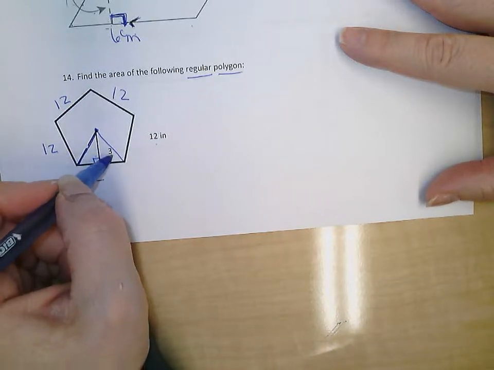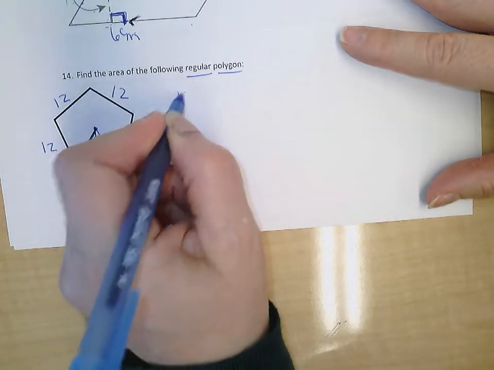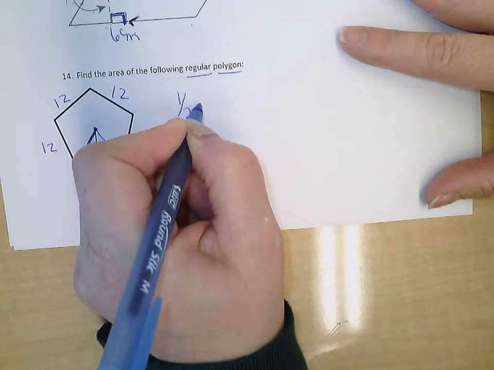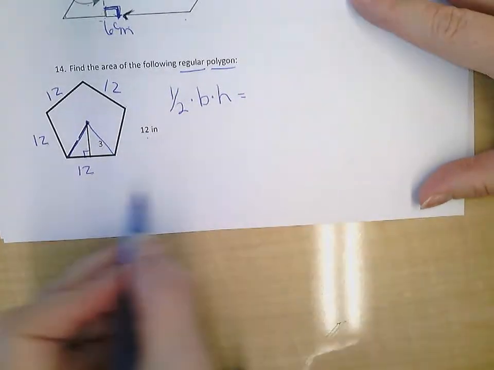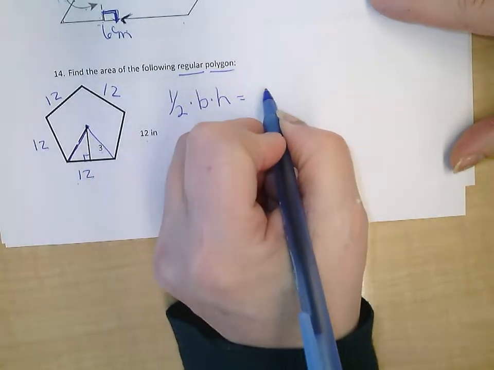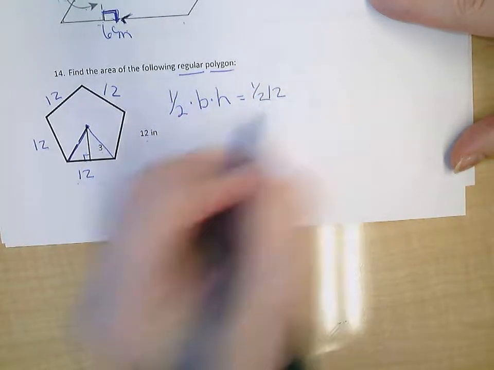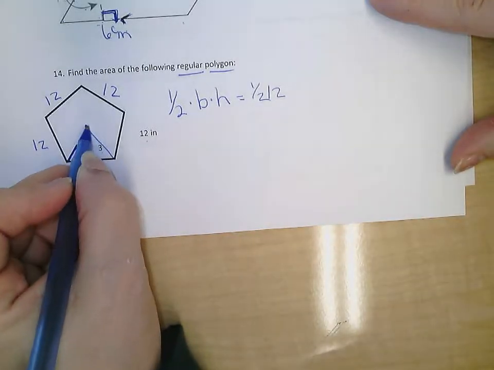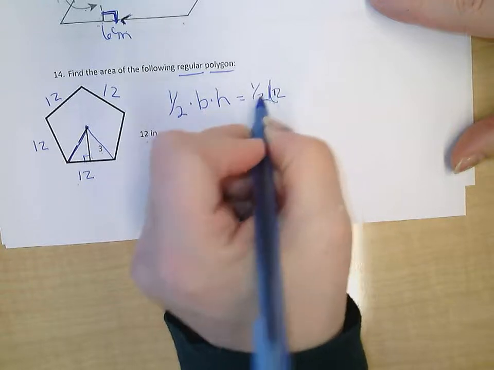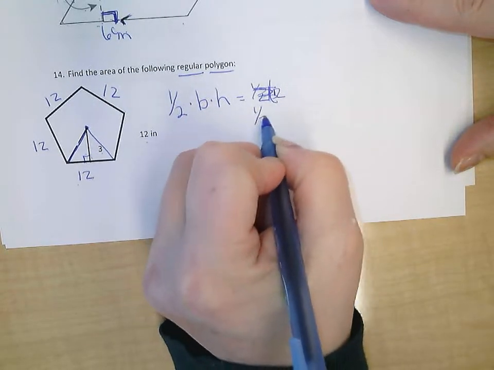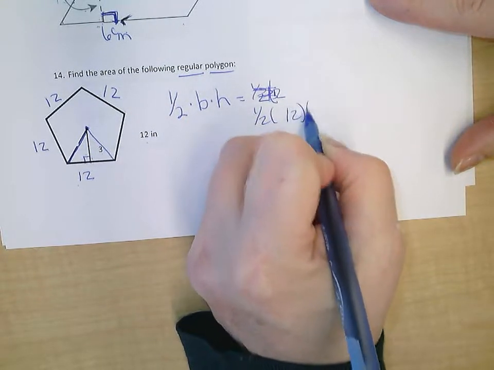So we have in here 3 and 12. So we know our formula for triangles, 1/2 the base times the height. We should have that memorized. The base is 12, that's at the bottom of our triangle, and the height is right here, which is 3. I'm going to rewrite this here. 1/2, 12 times 3.